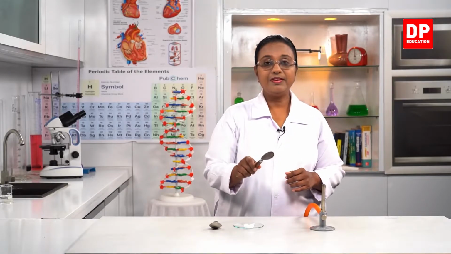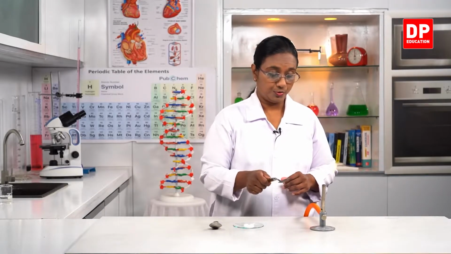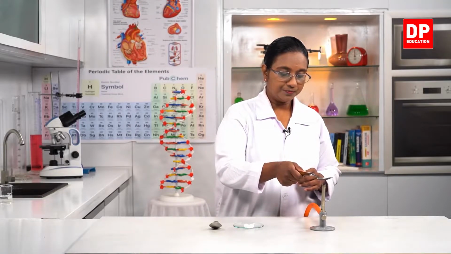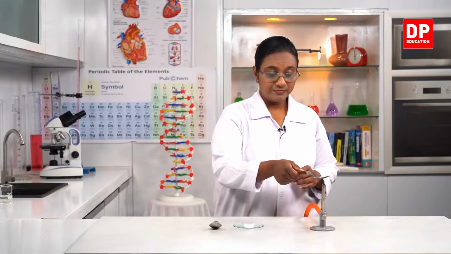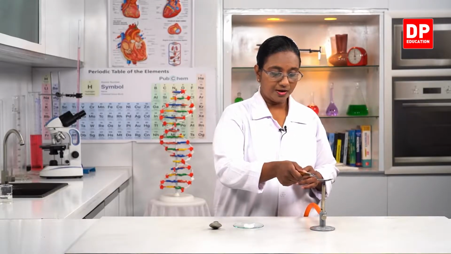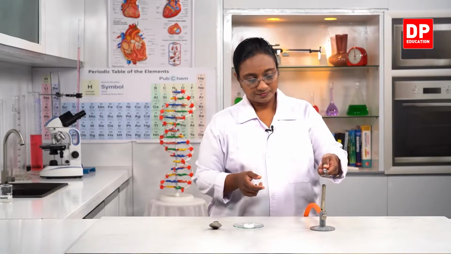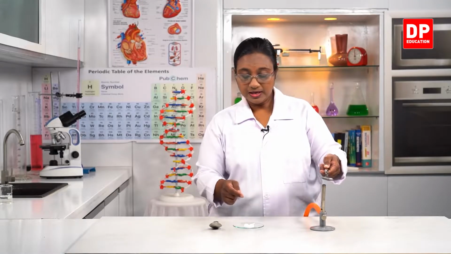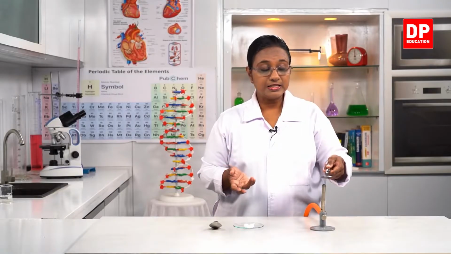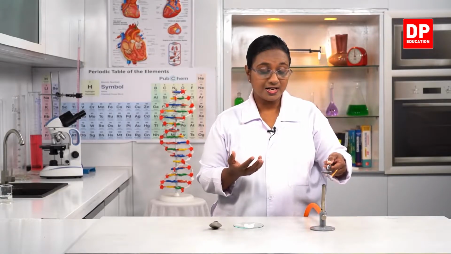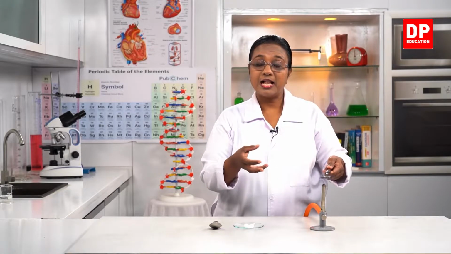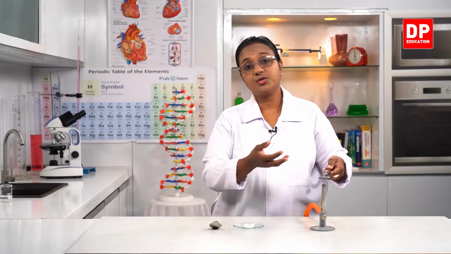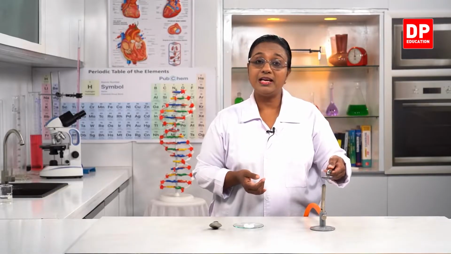Right. So we will need to first heat the spoon. It has to be heated strongly. So I will hold it for some time so that it becomes really hot. Now students, if we put the mothball and heat the spoon, then of course there is a high chance that while in the flame itself, the mothball will vaporize and enter the atmosphere. So we won't have anything remaining in the spoon.